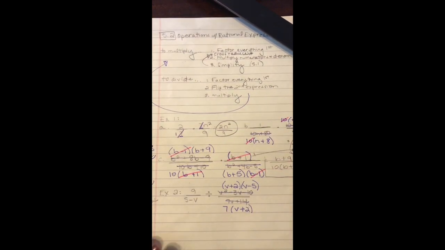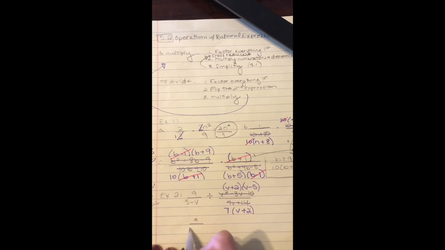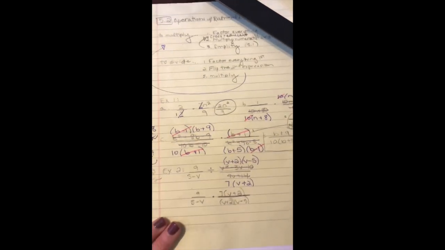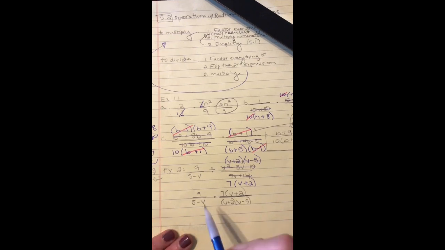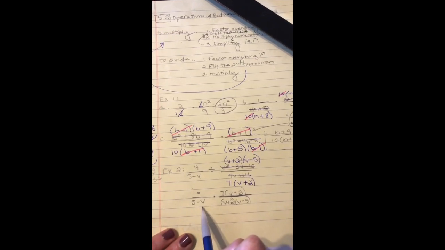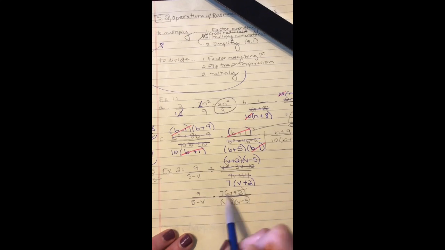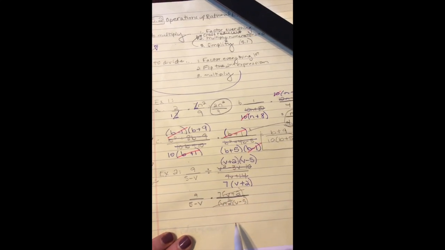So we're going to rewrite this as 9 over 5 minus v times, now the numerator and denominator switch, so we have 7 quantity v plus 2 over v plus 2 v minus 5. So now we look to cross reduce. Well, let's see, what do we have here? We've got this v plus 2 and v plus 2.